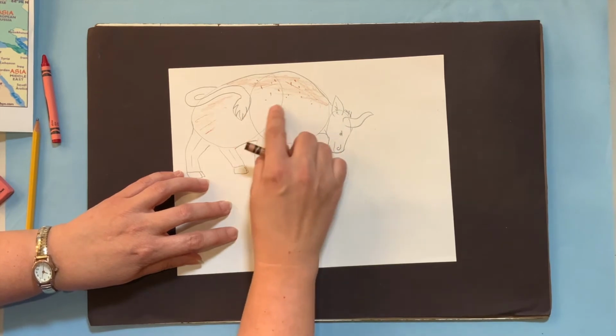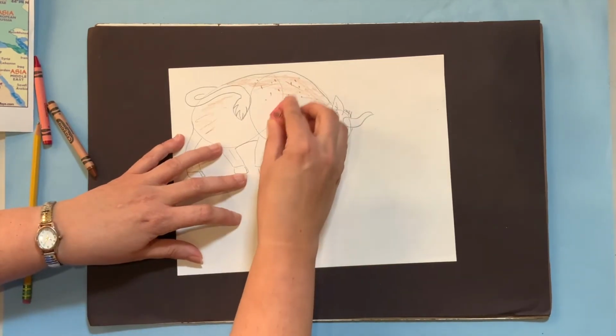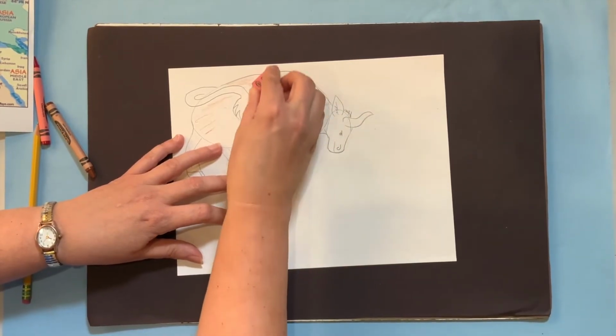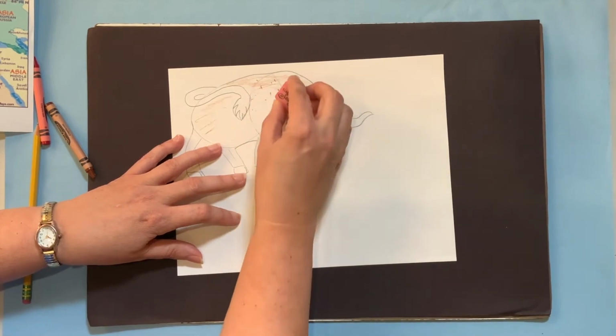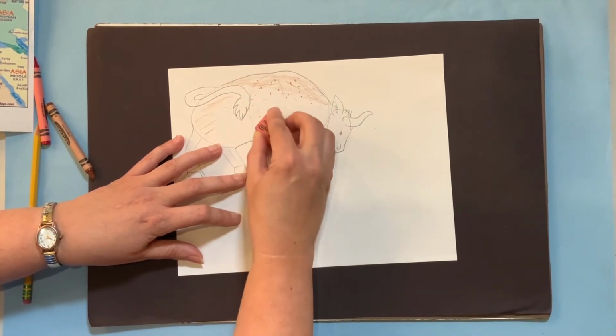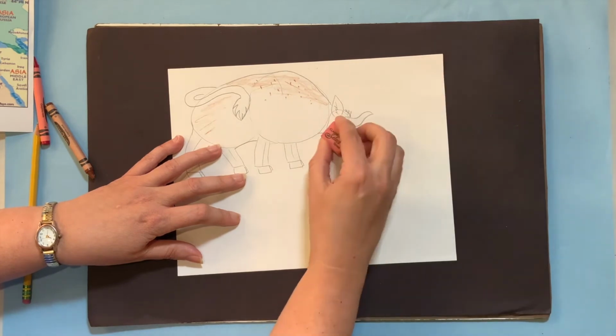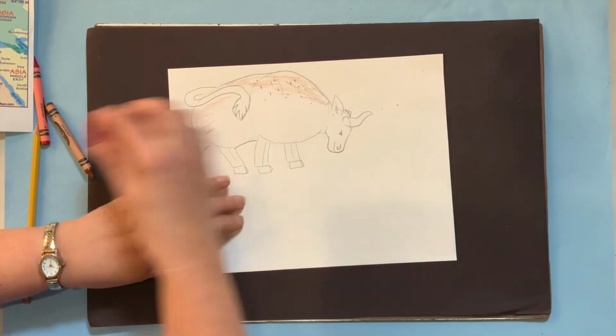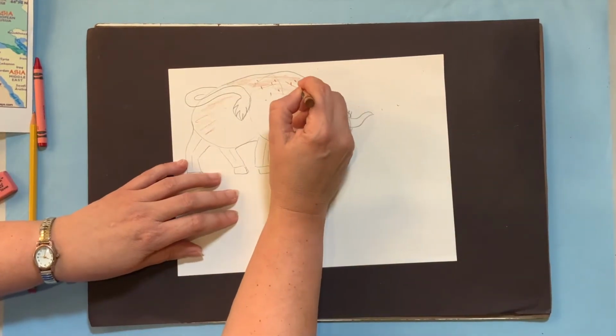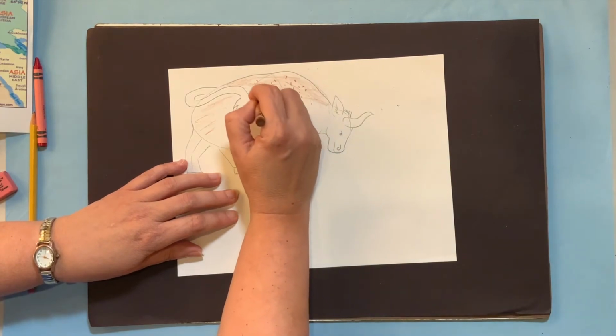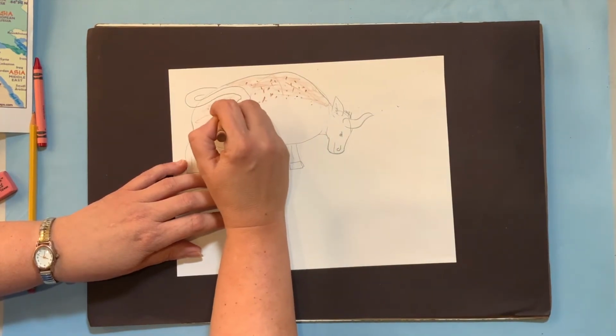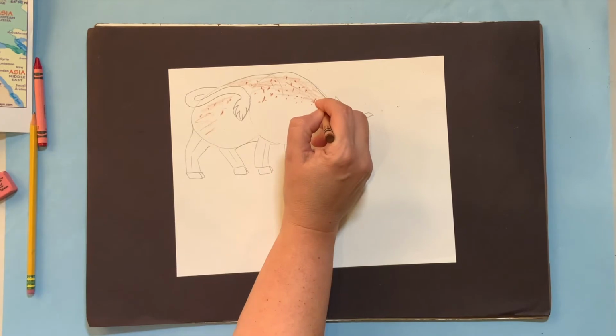If you'd like to go ahead and erase this, you can. So you can erase this part here, but it doesn't matter if it shows inside. The artwork that I have, it shows a little bit through it, but that's fine. So I'm going to put dots and spots. Just make sure when you're pressing down that you don't press down too hard on your artwork.